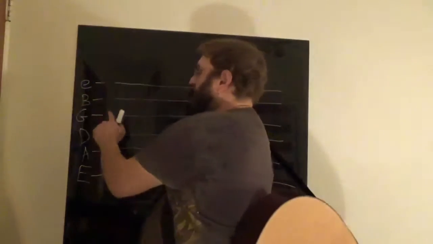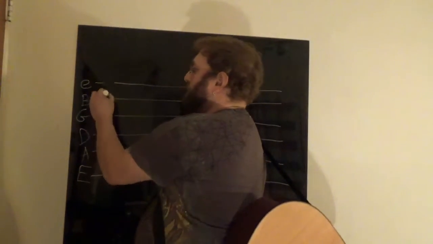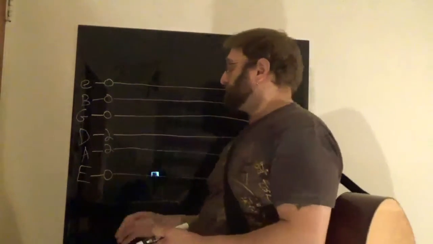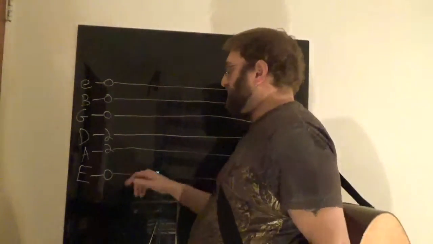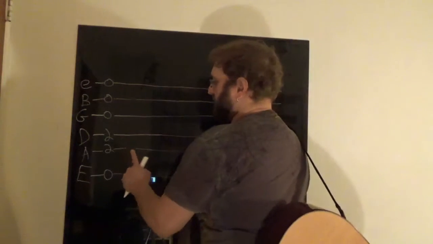Alright, and this is actually going to be a chord. So when they're stacked together like this, that just shows you that you're going to play them all at the same time. So that's our E minor chord. So if you saw this, you go, oh, well, we're just playing E minor. Just like that.